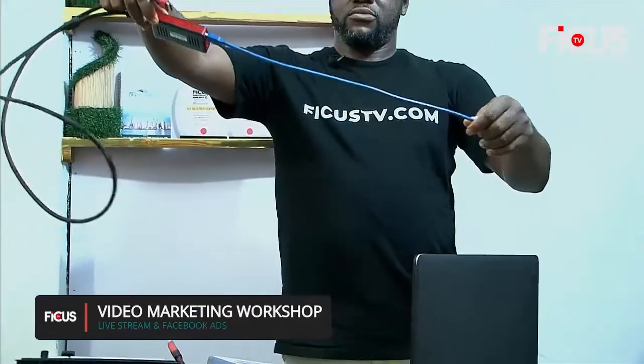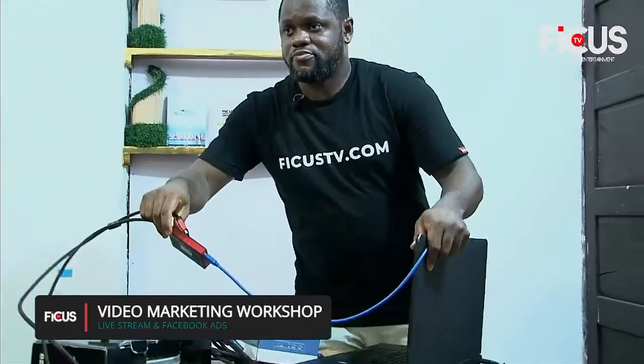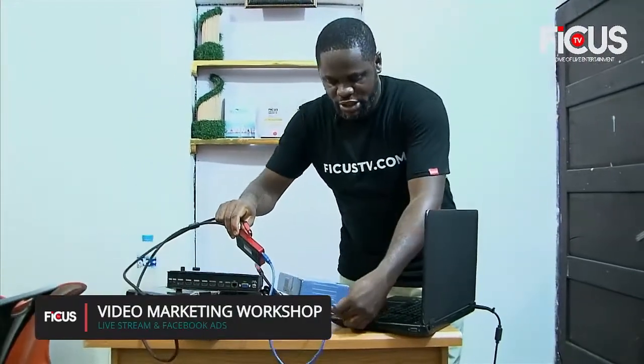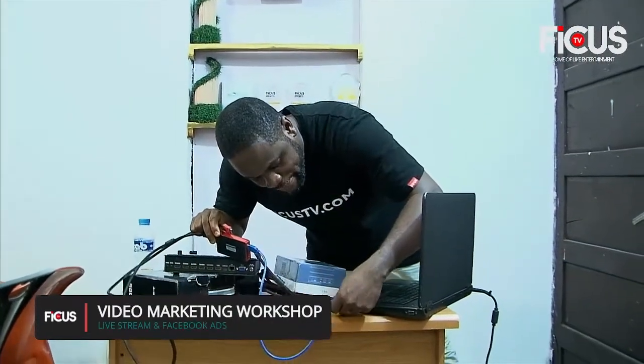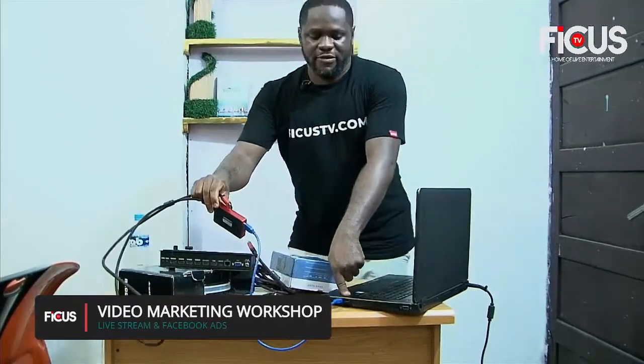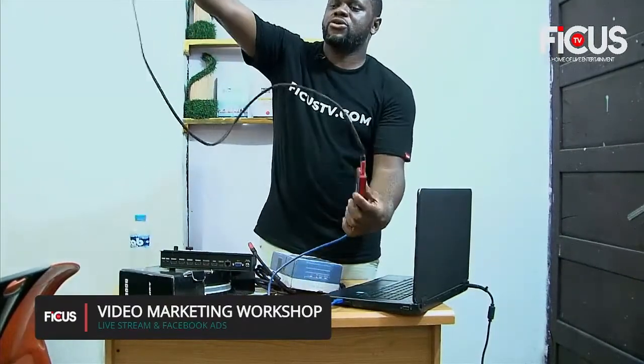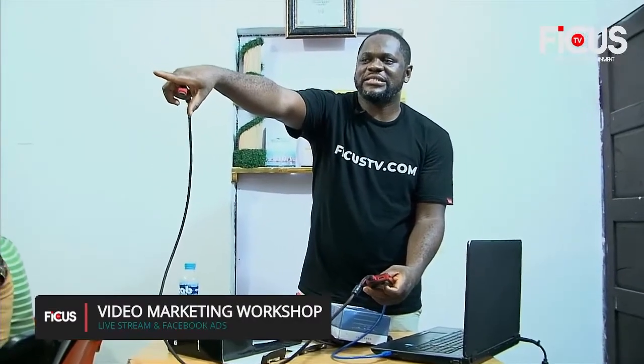So with this now, this goes into my USB port. This goes into what? The camera. So whatever the camera is seeing is what the system will see. Like what you are seeing now, this connection I just did, this is exactly what we are using. This port goes into the camera that you are seeing now. This USB goes into the laptop.